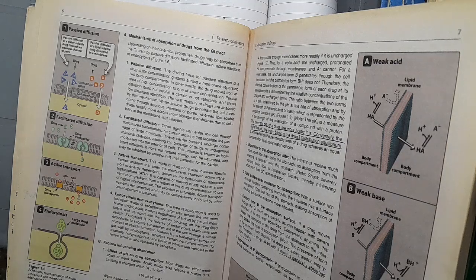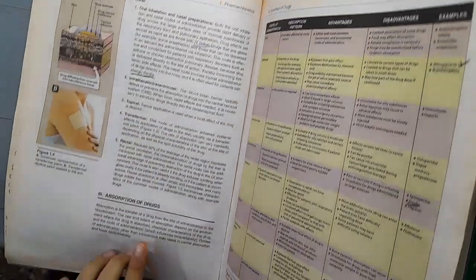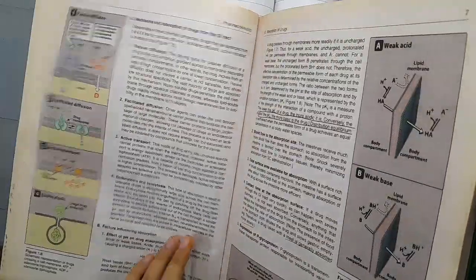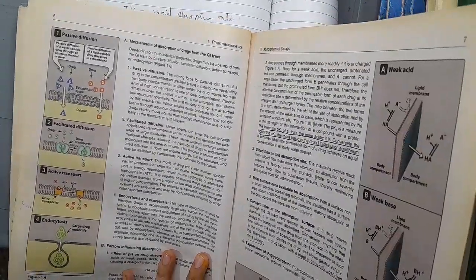Today we're going to do a new topic, that is absorption of drugs. Previously we have started this chapter, that is pharmacokinetics. Rest of the videos are present on my channel. If you haven't seen them, go watch them before watching this video so that all your concepts can be clear.